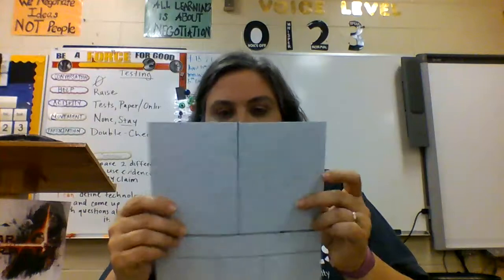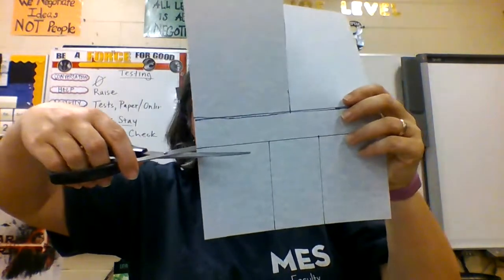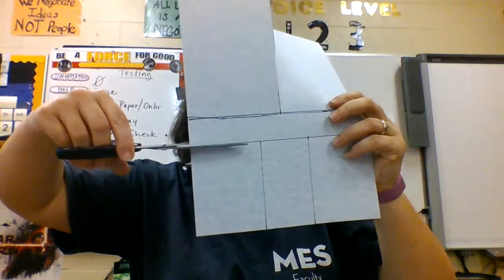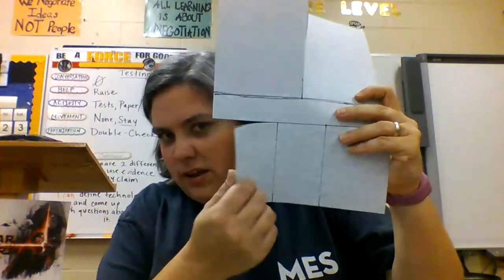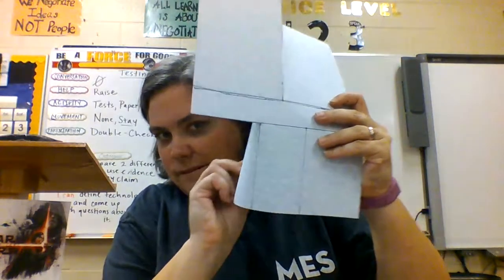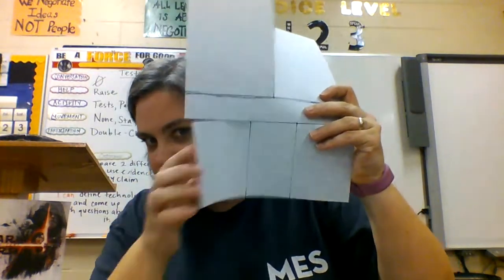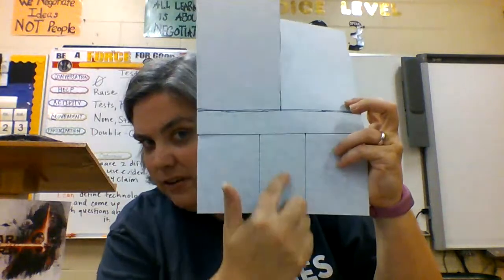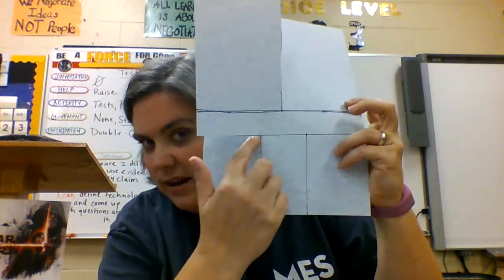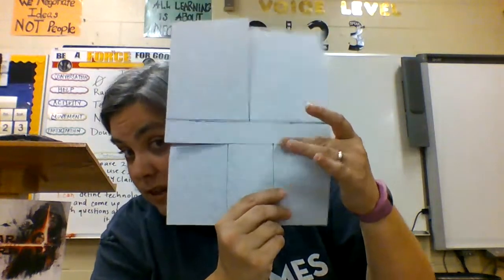All right. Now I'm going to get my scissors, and I'm going to cut this line, but only until it gets to the other line. Do you see that? See it? I didn't cut all the way across. You don't want that. It'll just fall off. See how this looks like a capital letter T? I'm just cutting under this part of the T. Right here.